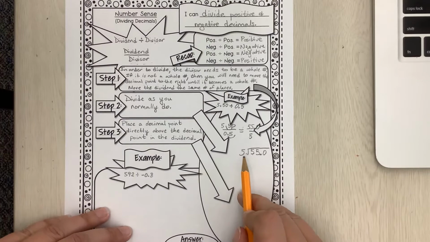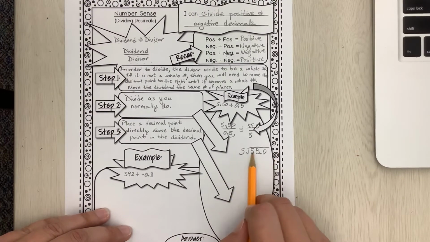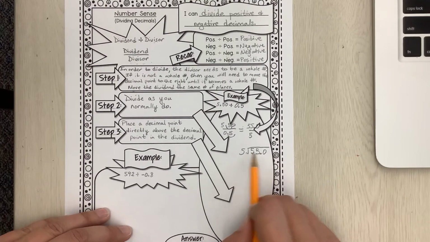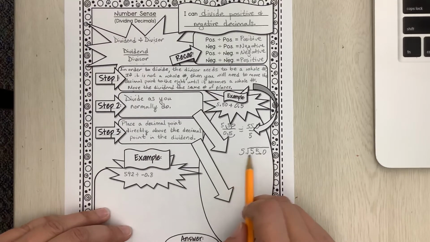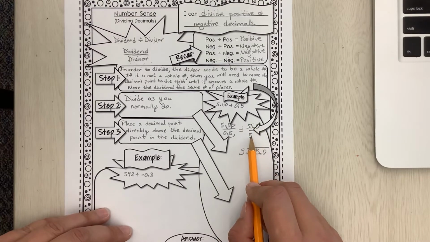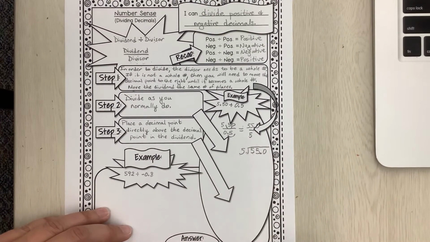Normally in math and in English we read left to right, but for division, using long division rules, we read kind of right, then middle, then left. So we're kind of going backwards on this one, aren't we? 55.0 divided by 5. Dividend divided by divisor. So let's go ahead and divide.